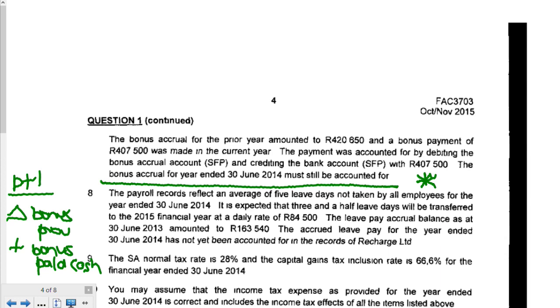The payroll records reflect leave days of 5 days not taken by employees. Here it is again. The accrued leave pay for the year ended 30 June has not yet been accounted for in the records of Recharge. The SA normal tax is that.